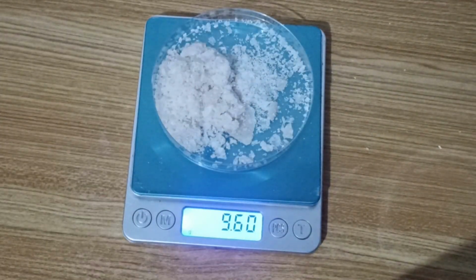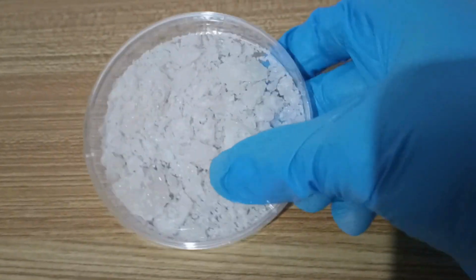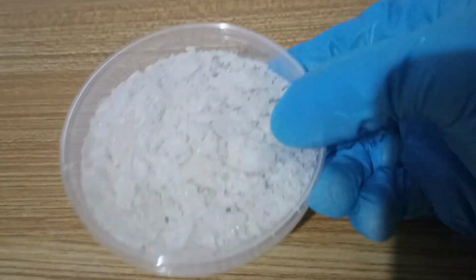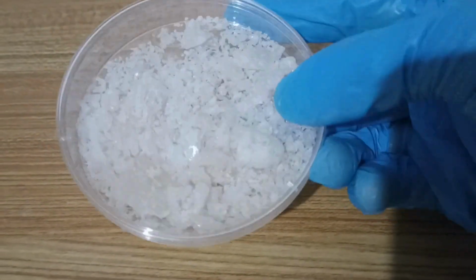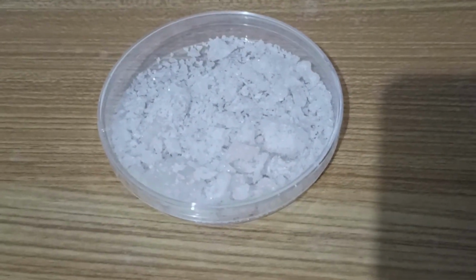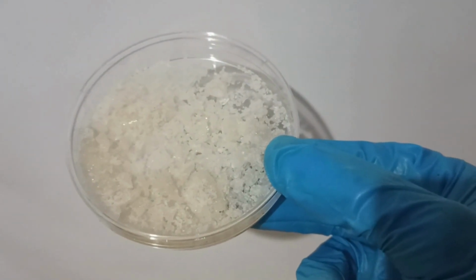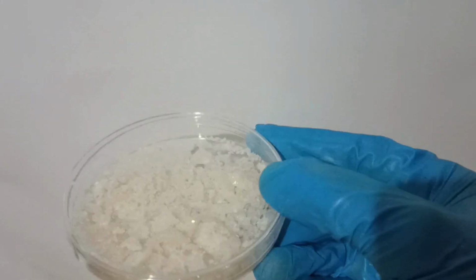At the end, I got 9.6 grams of paracetamol, corresponding to a 96% yield, which is pretty normal for extraction of a pharmaceutical product. I placed them in a petri dish, and in the next weeks I'm going to perform another experiment using this paracetamol.